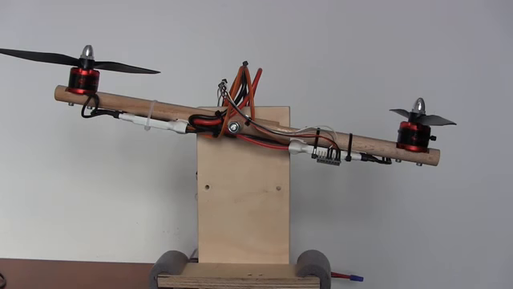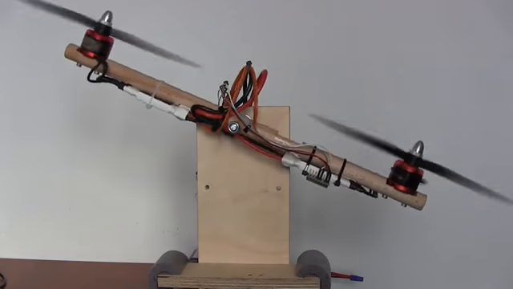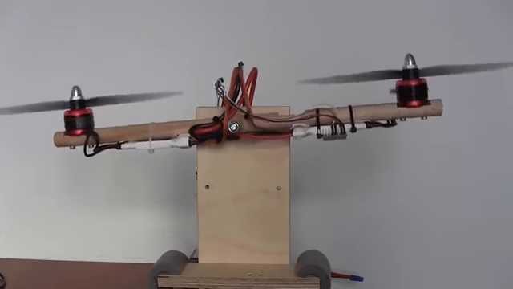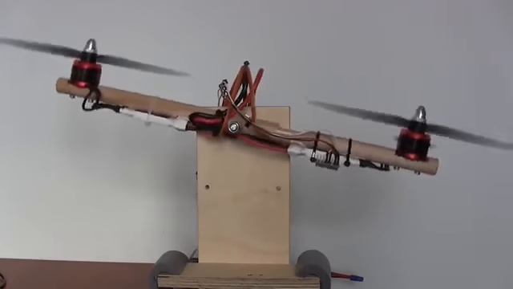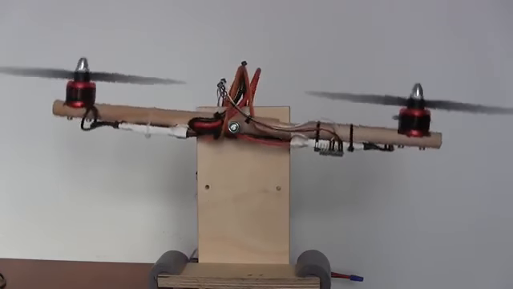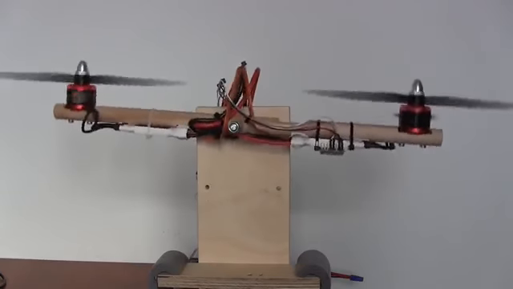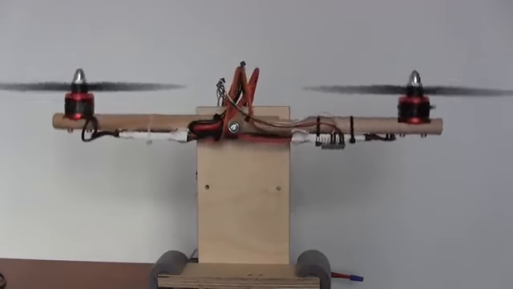Now I built a test stand so I can show the results of just the P controller. With only the P controller, the multicopter keeps oscillating around the center position. There is almost no friction, so the controller keeps overcompensating itself.